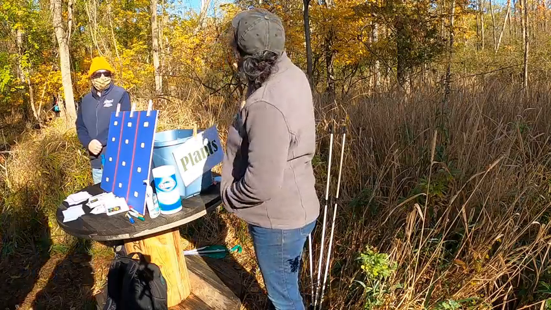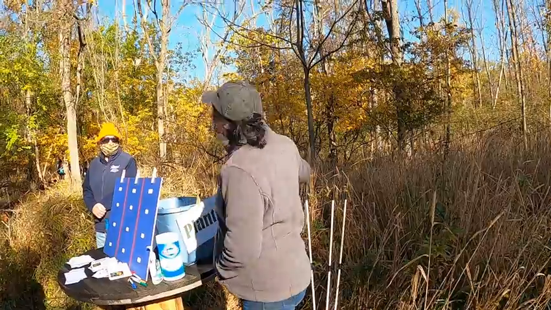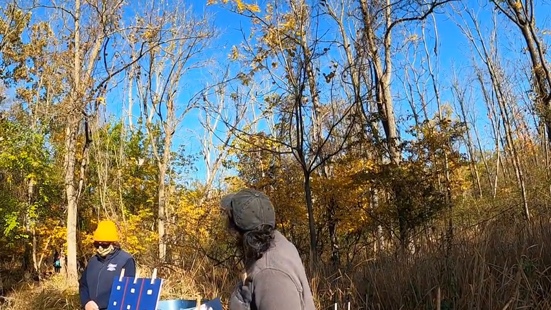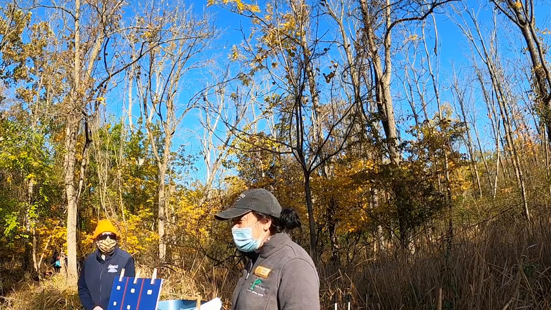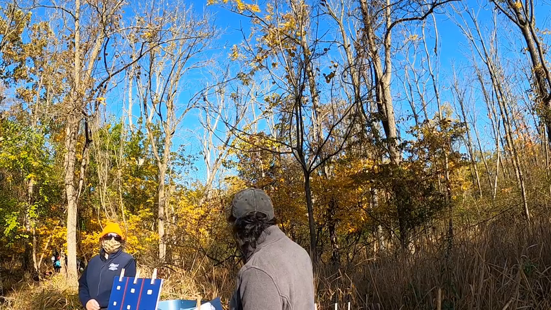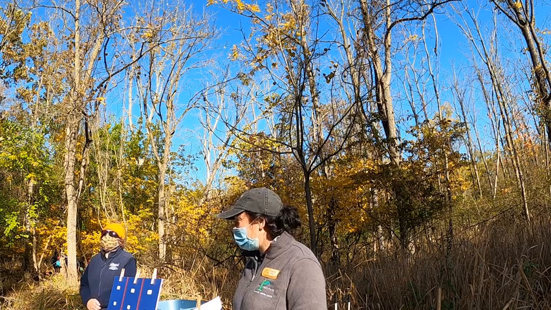What about some of the trees? I know we're losing some leaves, but do we recognize any of the trees around us? Let me look at the leaves. We got some walnuts. Good call. Maples. Oak.